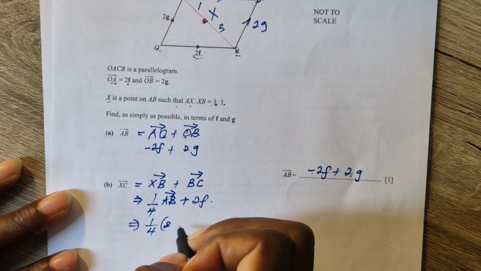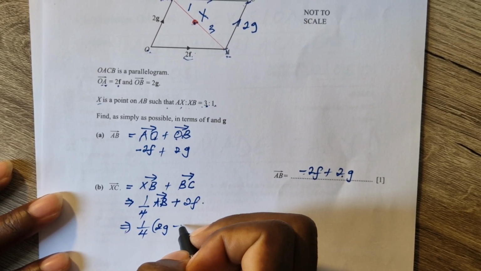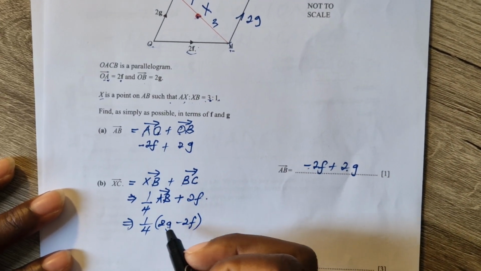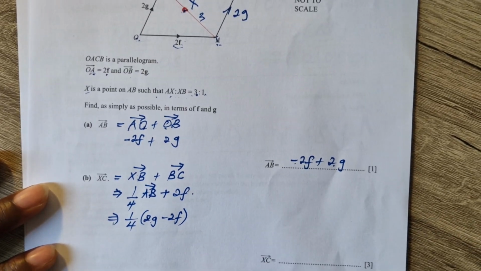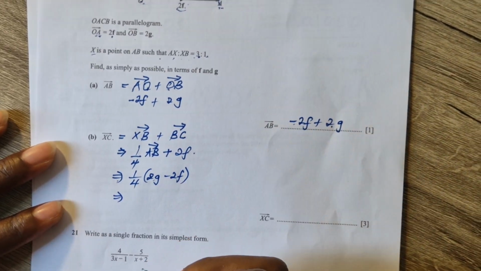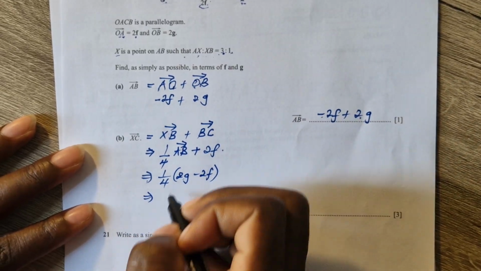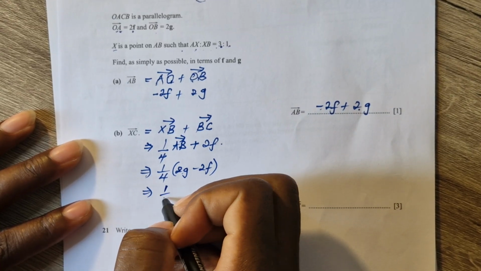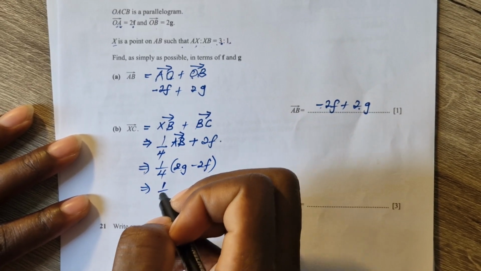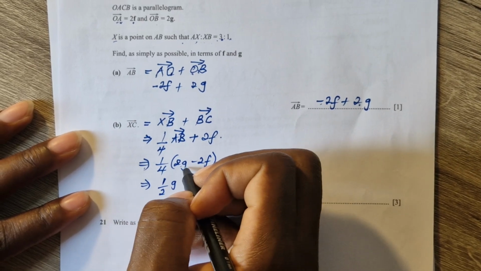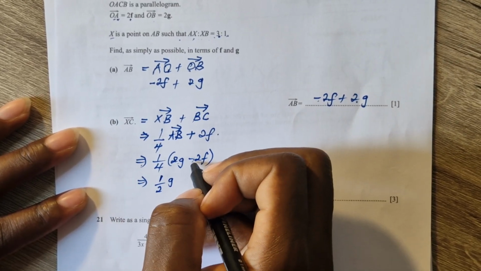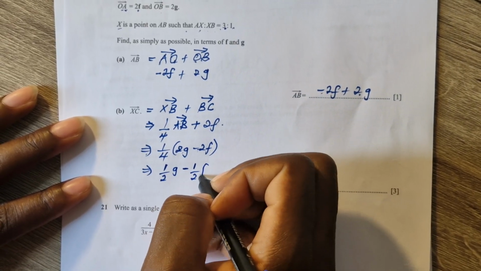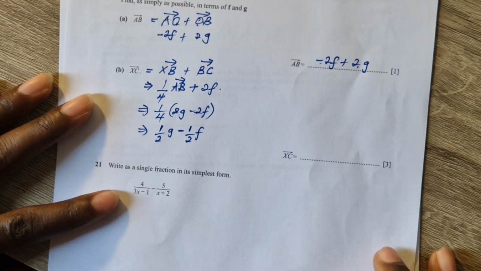It's 2G minus 2F. So this is the same as minus 2F plus 2G, I just still write it as this. So this gives us, if we simplify very well, 1 over 4 multiplied by 2G, we get 1 over 2G. Then here 1 over 4 multiplied by negative 2F, we get minus 1 over 2F. So this is our solution.